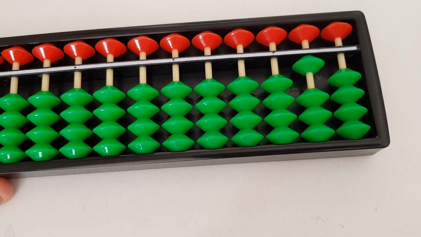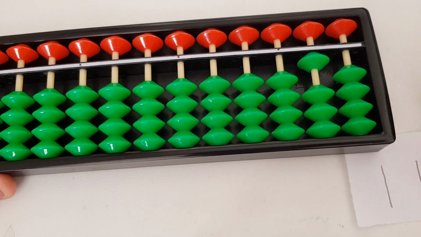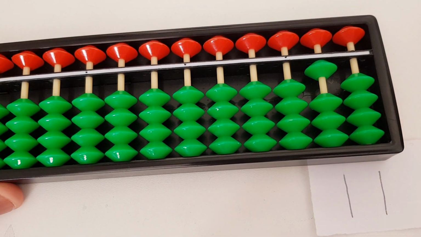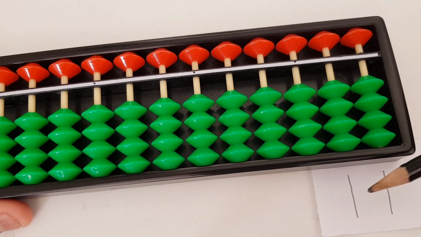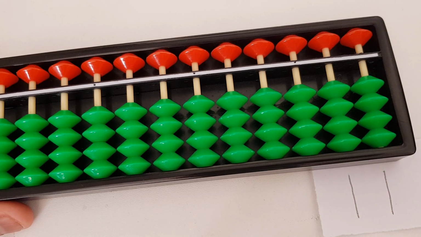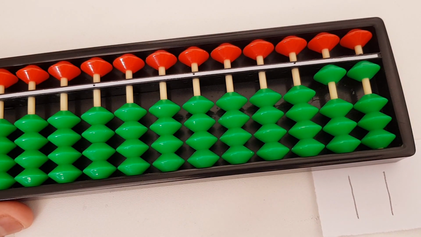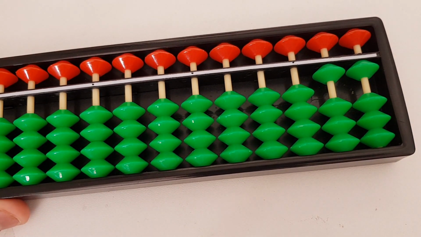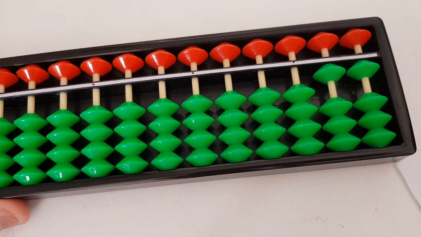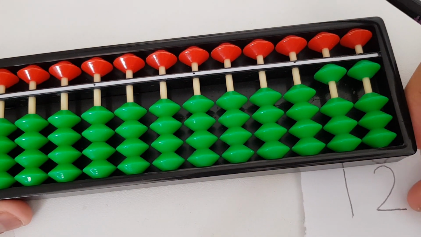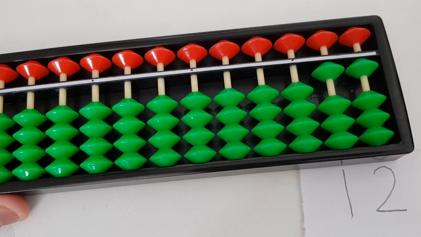Next is 11. 11 means, so I'm going to reset this. 11 means 1 in this lane and the second one goes in this lane. So 1 here and 1 here. That's an 11. Now 12 is just going to be 1 and 2. So that's simply having a 1 in this lane.